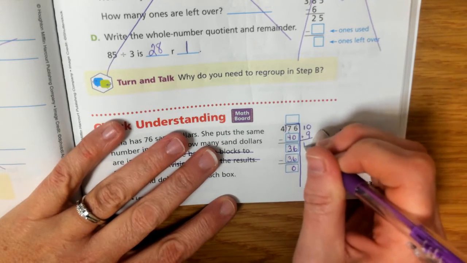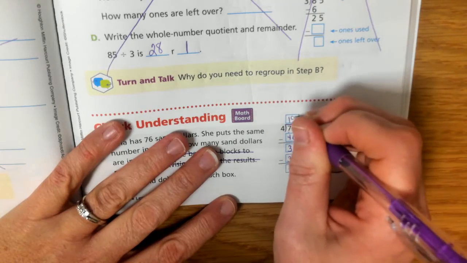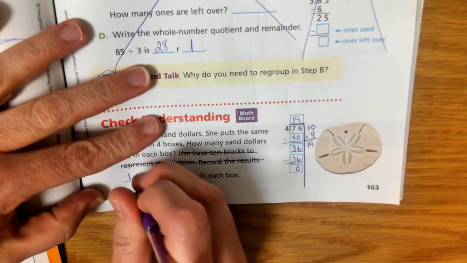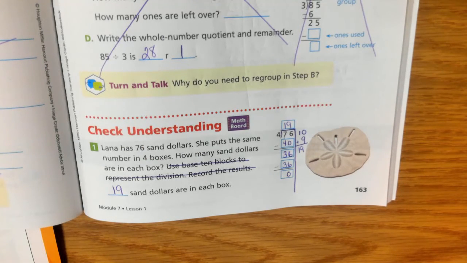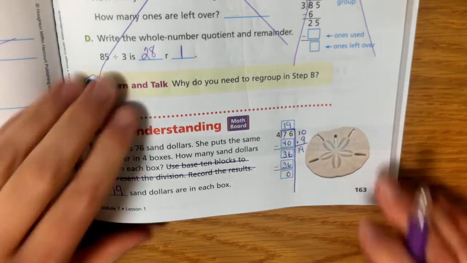So when I add these two up, I get 19. So my answer is there are 19 sand dollars in each box. Right? 19 sand dollars in each box.